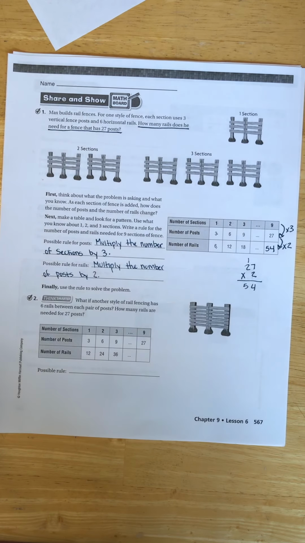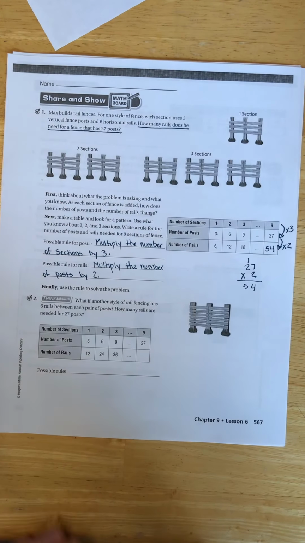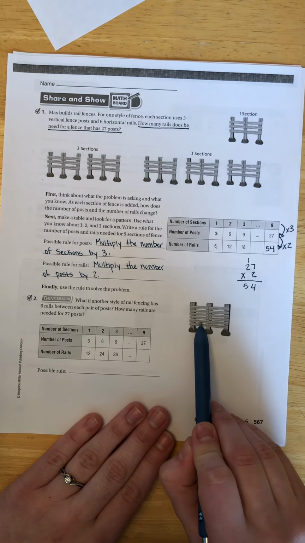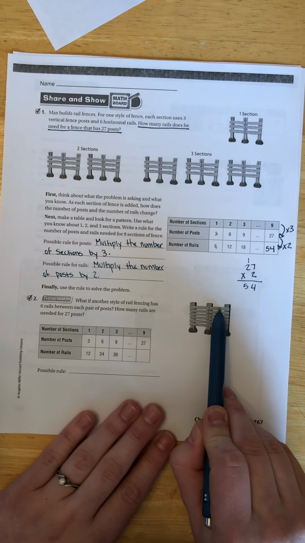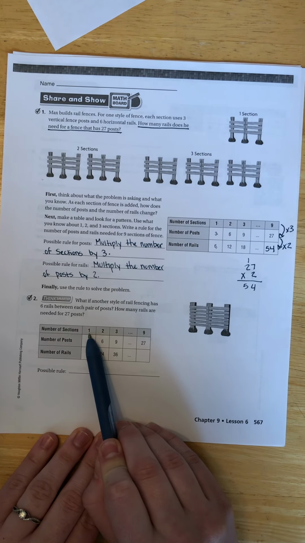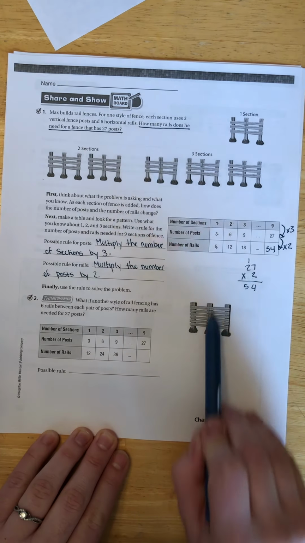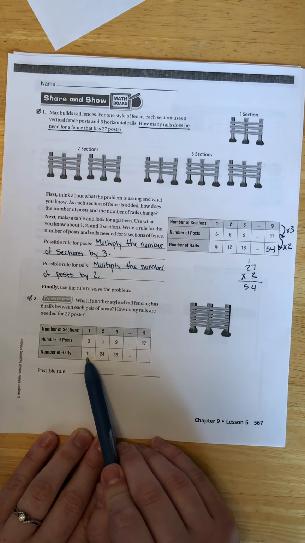Number 2. What if another style of rail fencing, so if you notice this one looks a lot different than this one, has 6 rails between each pair of posts? How many rails are needed for 27 posts? So let's count. We have 1, 2, 3, 4, 5, 6, 7, 8, 9, 10, 11, 12. For one section, we have 3 posts, 1, 2, 3, and the rails that we just counted were 12.